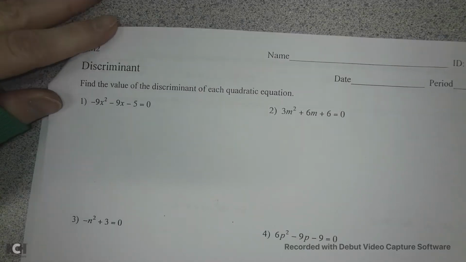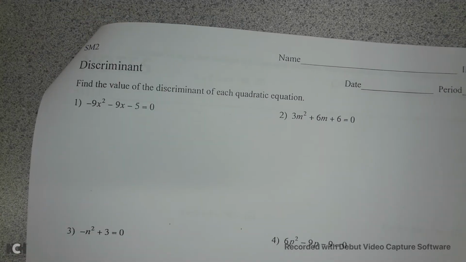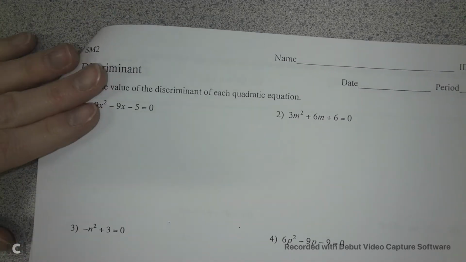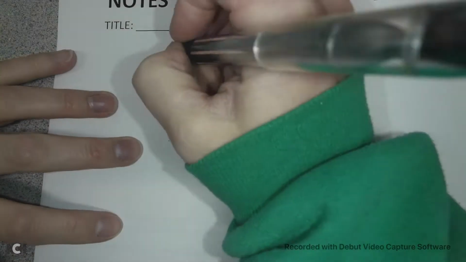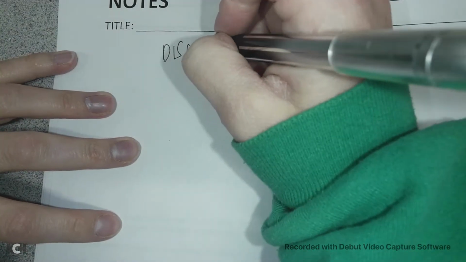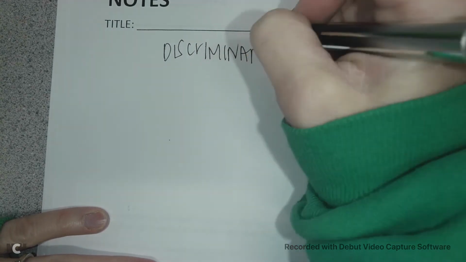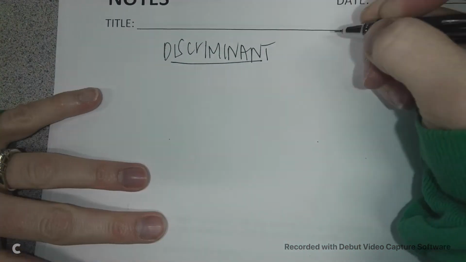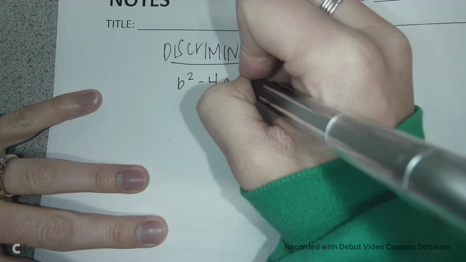Okay guys, so today we are talking about the discriminant. And the discriminant is part of the quadratic equation. And we're going to talk more about that tomorrow. So on this side, well, we'll write it on both. Okay, so the discriminant is b squared minus 4ac.